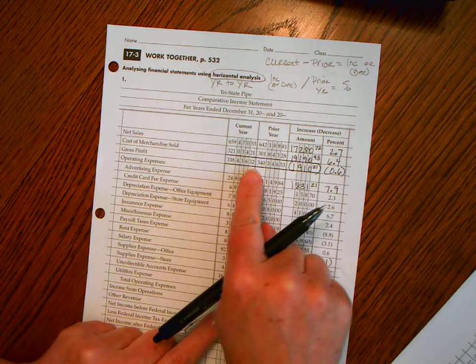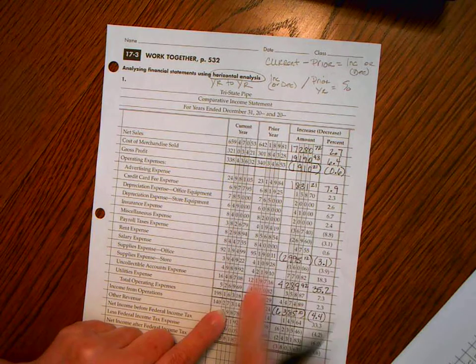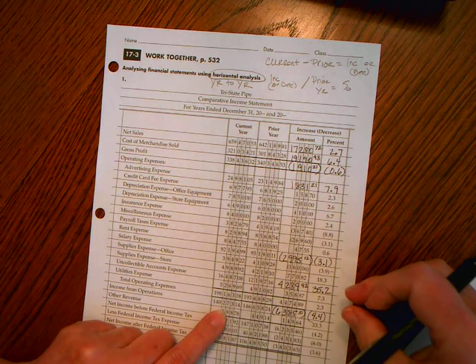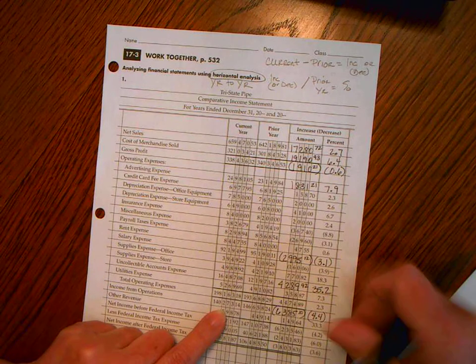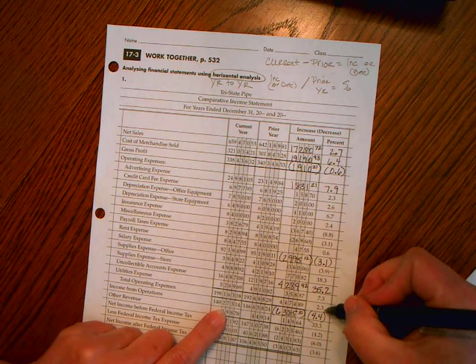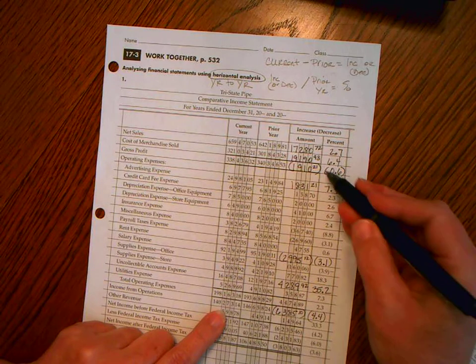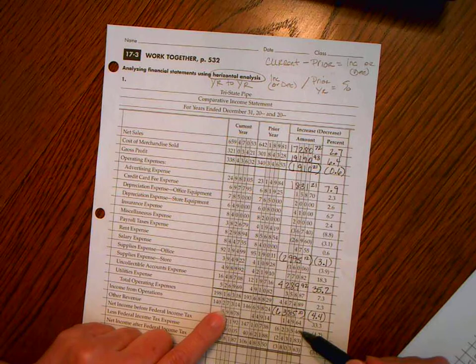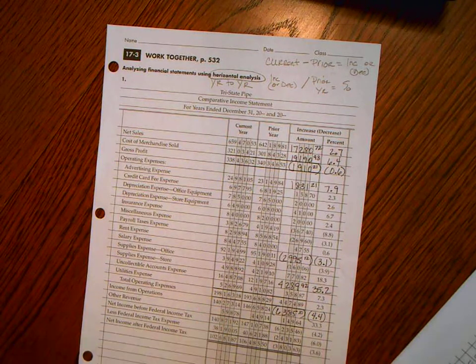Because our profit decreased, our total operating expenses overall increased a little bit, right? But because our gross profit didn't increase as much, we're still going to have that negative there. And I think that's it for that.